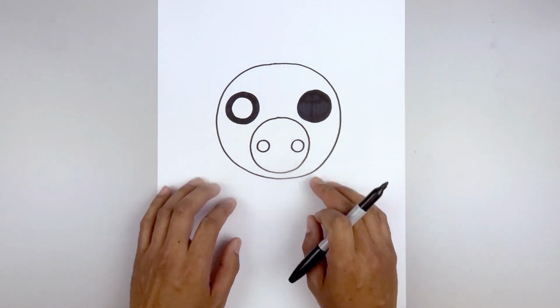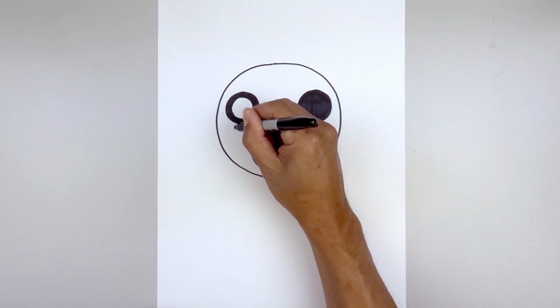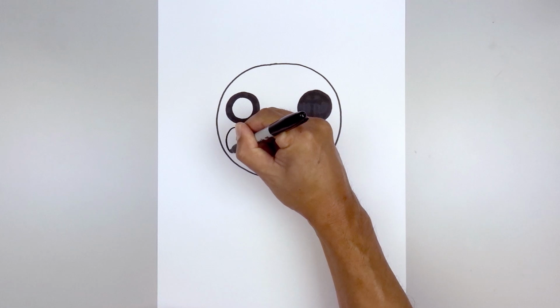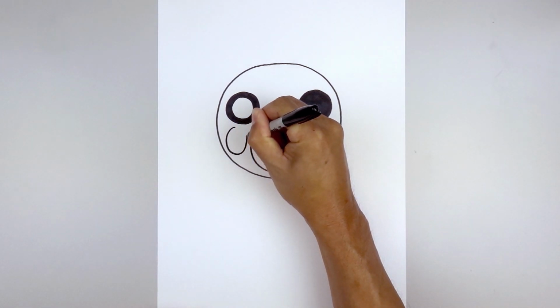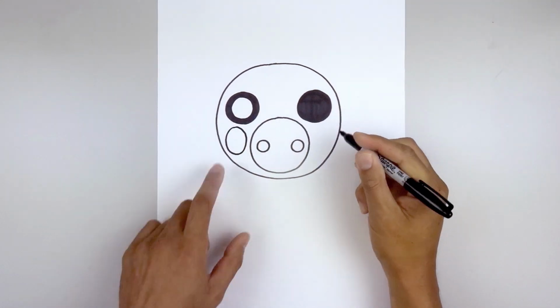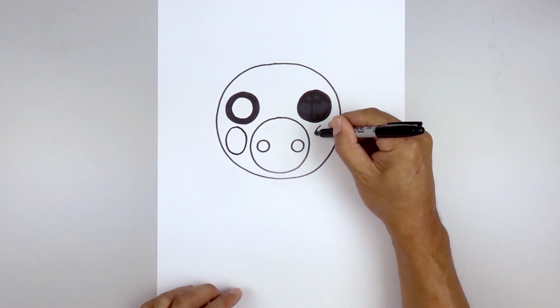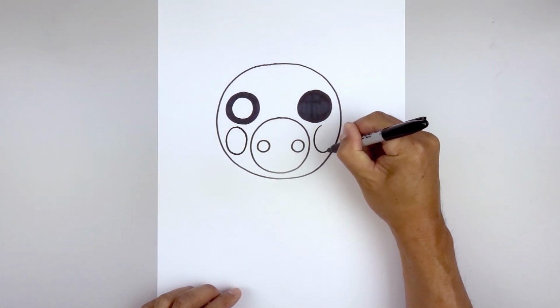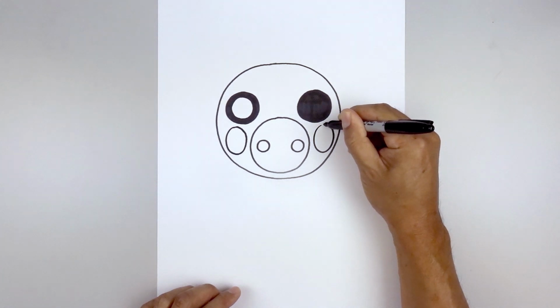Let's add the cheeks below each eye. We're going to start over on the left side. We're going to draw an oval. So we go all the way down towards the bottom and pull that back up toward the top. Let's line this up on the right and do the same thing. Coming down and then back up.